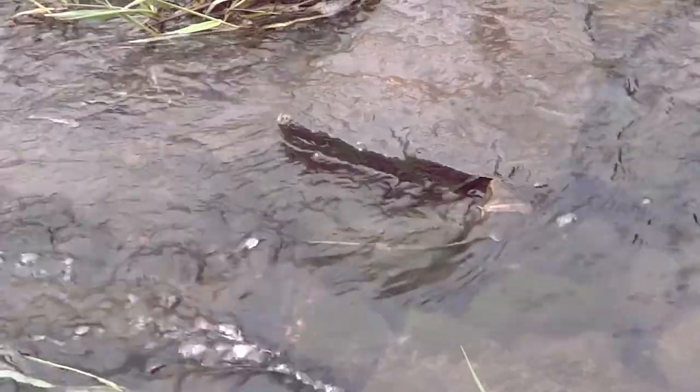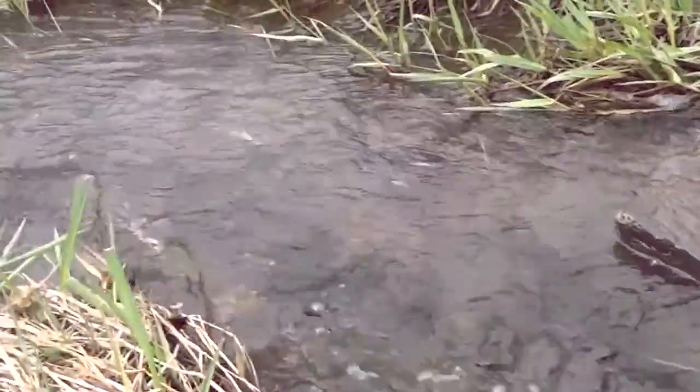The other feature about a fen is that it forms a peat kind of soil that is plant material that hasn't completely decomposed. Peaty soils are really good at absorbing and holding lots of water. And so, like other wetlands, fens are good at holding water after large storm events and then slowly releasing it into the local waterways, preventing flooding.